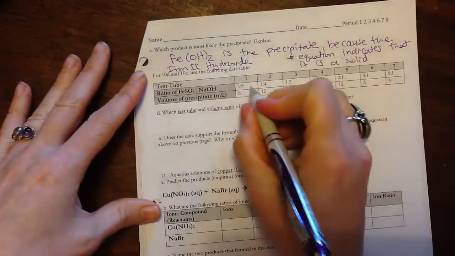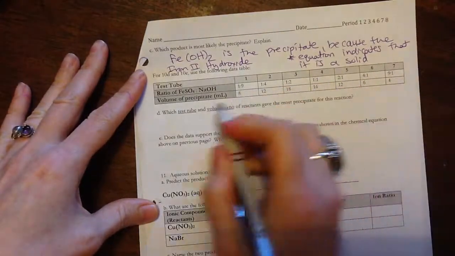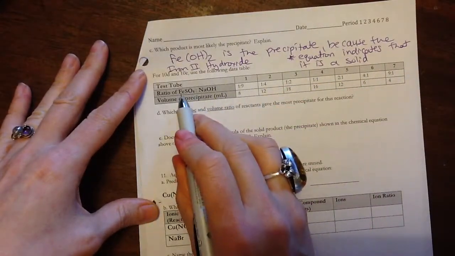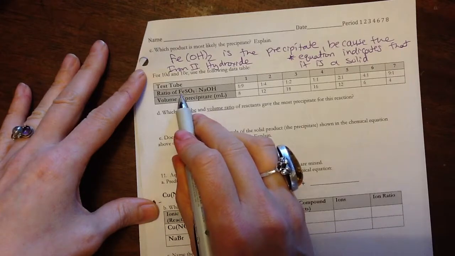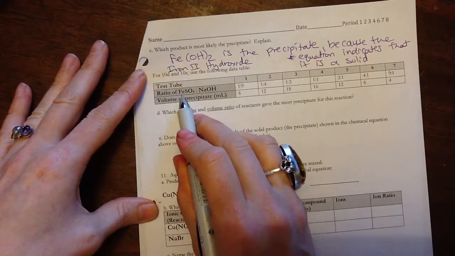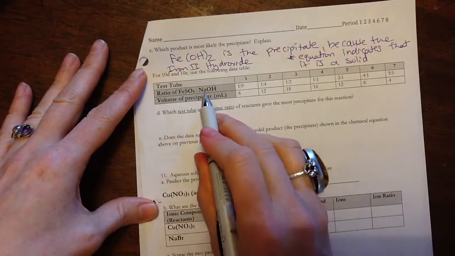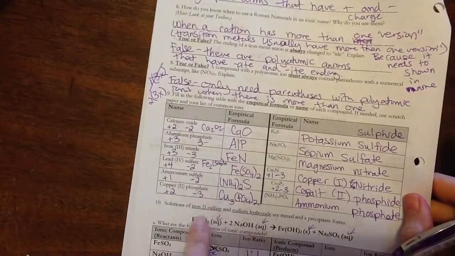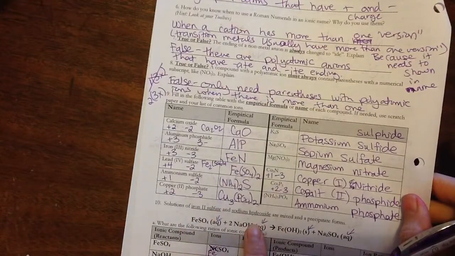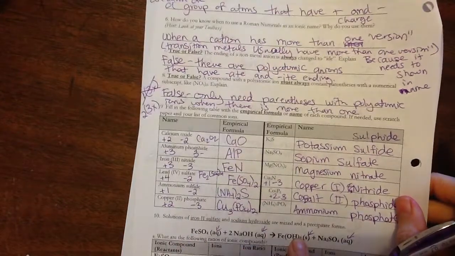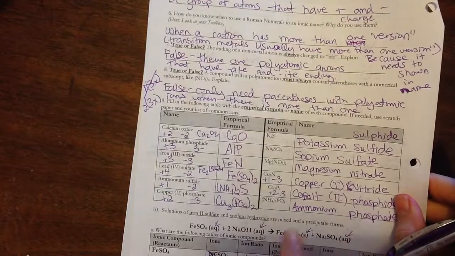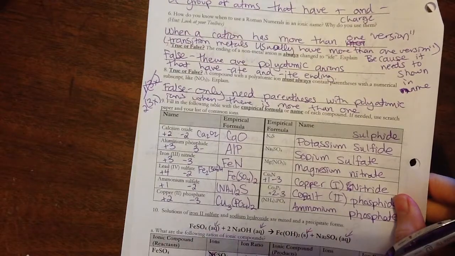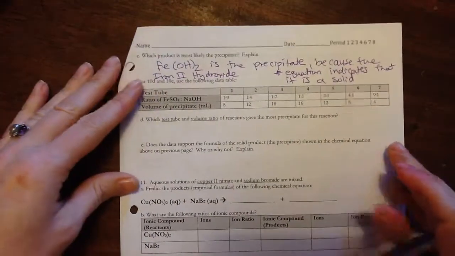So you have these 7 test tubes. Each of these test tubes has a different ratio of that iron 2 sulfate and the sodium hydroxide, which were our initial reactants. If I mix those 2 reactants together in such a way that they make the perfect ratio to make this actual compound, we are in good shape. We'll learn more about those ratios next unit.